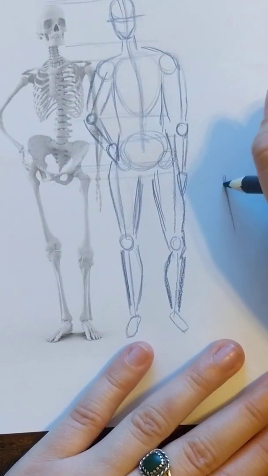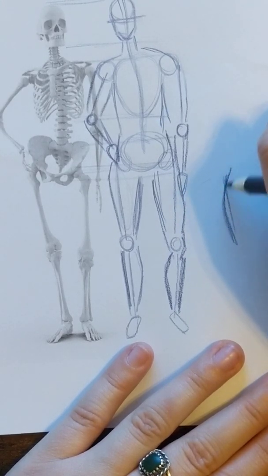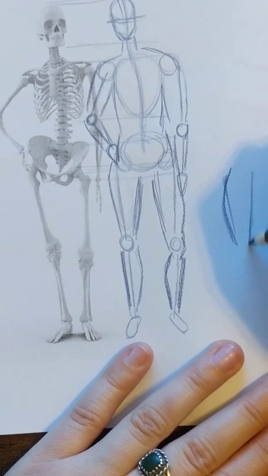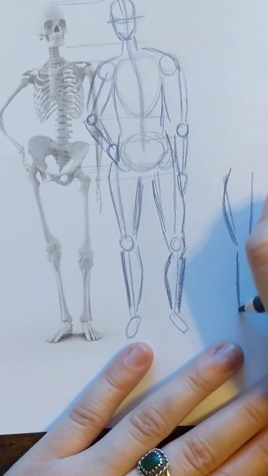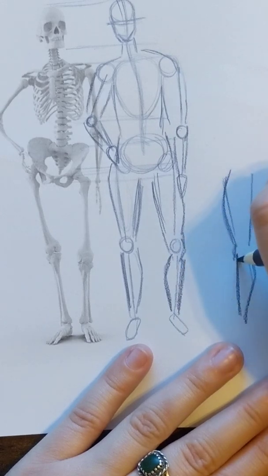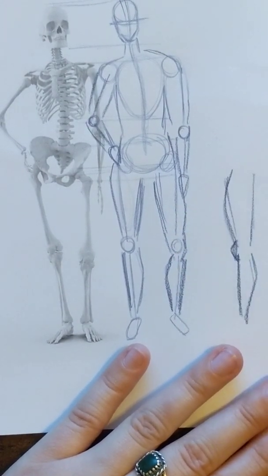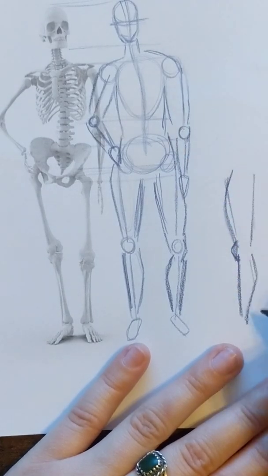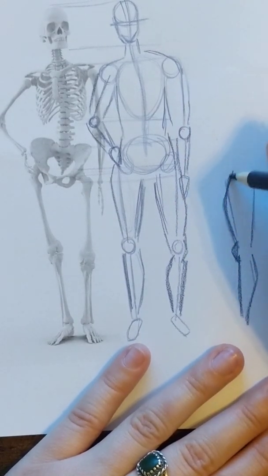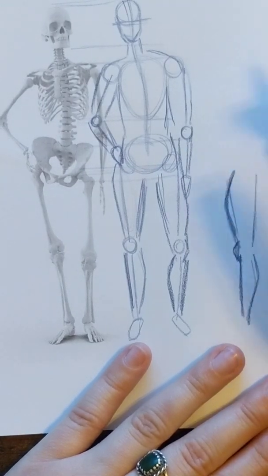Your quad would be rounded on the front, straight in the back, straight in the front, rounded in the back. Maybe I messed that up this time. Okay, so if you're drawing a person, the more meat of the muscle is going to be in the front. Sorry, I said it wrong this time. I said it right the first time.